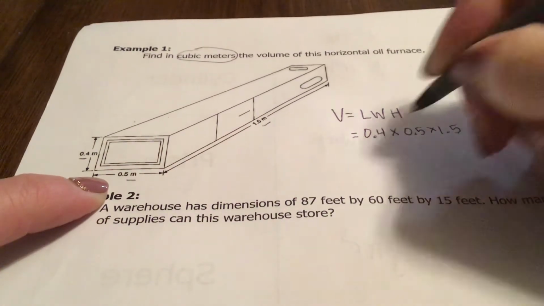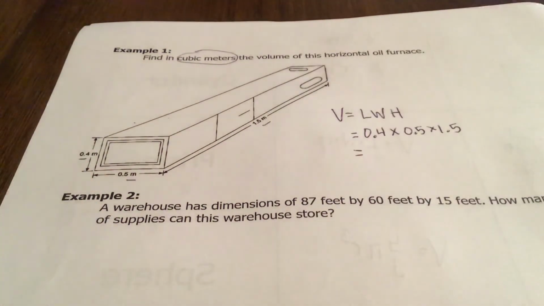Now, does it really matter what order you put those in? No, because multiplication has what's called the commutative property of multiplication. It doesn't matter what order you multiply them in, you're going to get the same answer. So let me go ahead and just calculate that here.